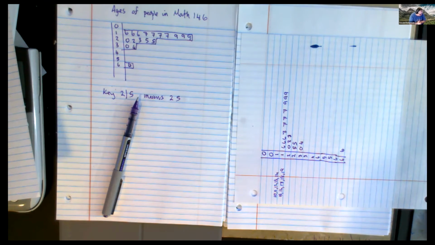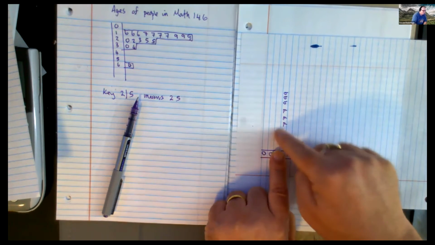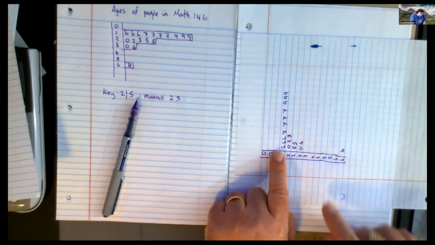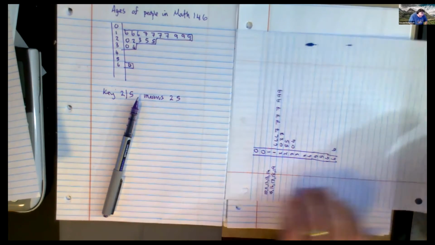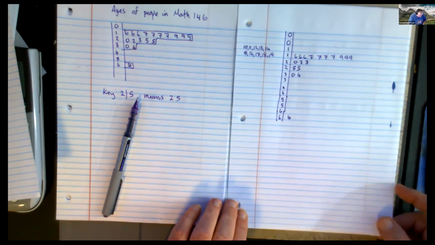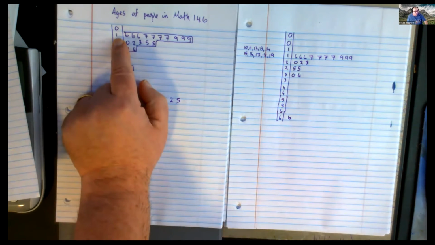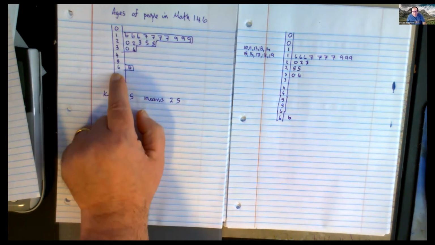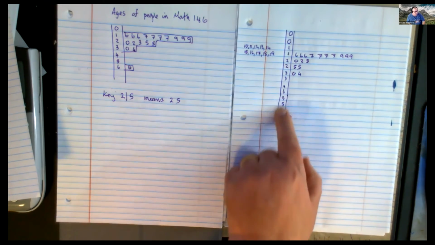That's just an idiosyncrasy of this class. Wouldn't it have been nicer if we'd had some 14s in this class? We could have gone this way a little bit. Or if we had a 37, it could have strung it out. So when you're looking at your stem and leaf, there are 2 versions. There's a single digit stem, and there's a break it into 2s stem. And that's it.